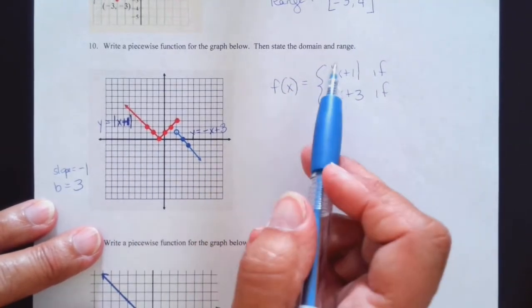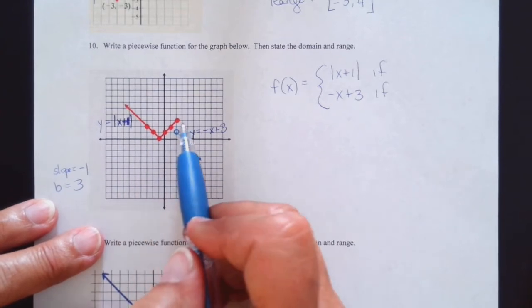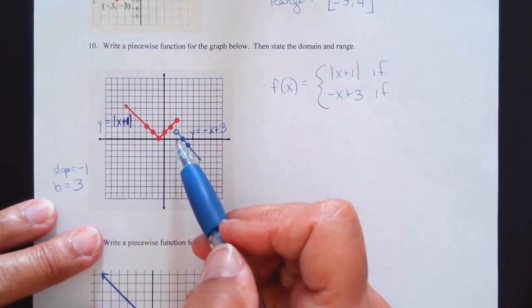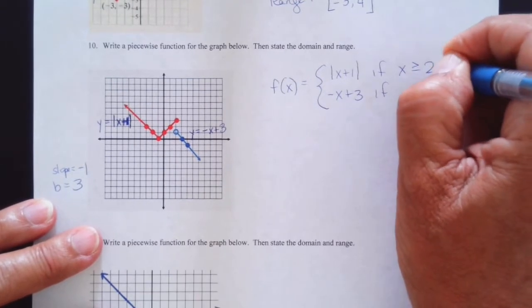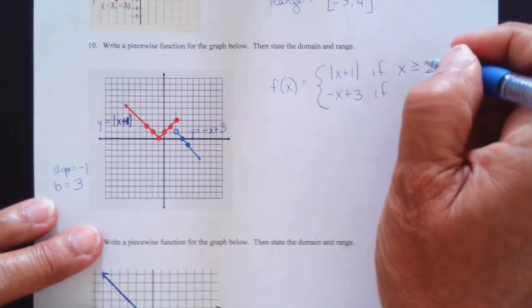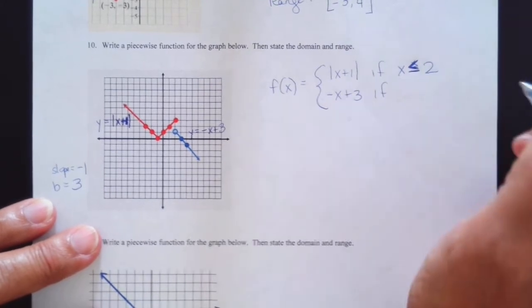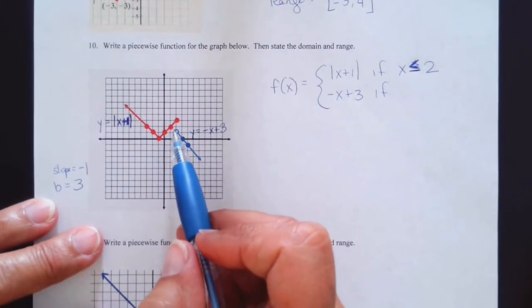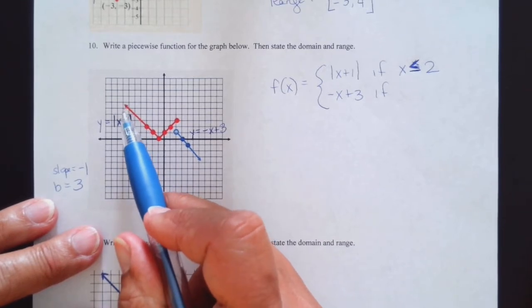So we're going to use this equation from negative infinity, because I got my arrow, all the way till I get to 1, 2. X is 2. So x is less than or equal to 2, right? Okay? So any number that's less than 2, I'm using it in this equation. And I'm going to keep going forever.